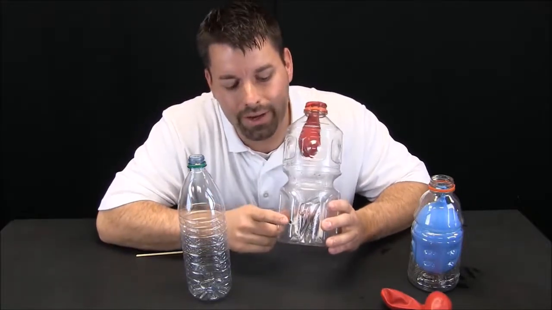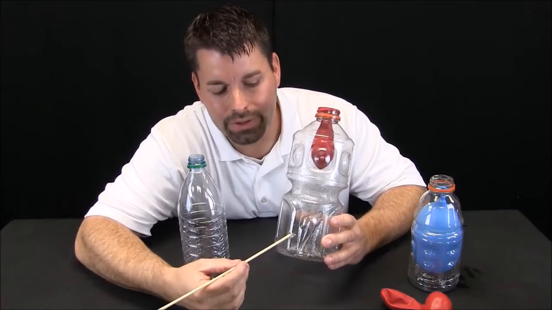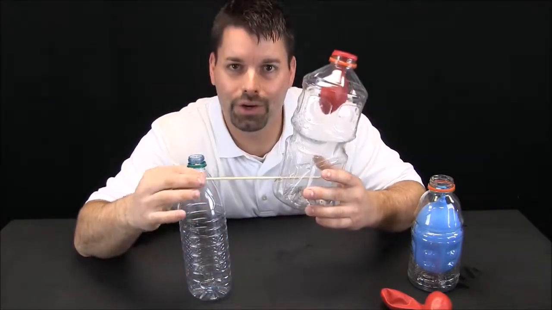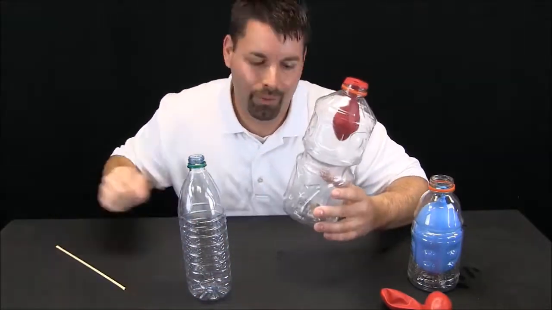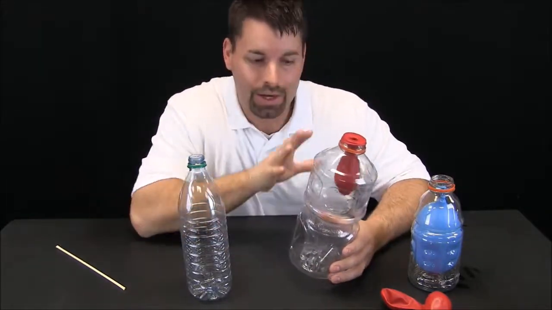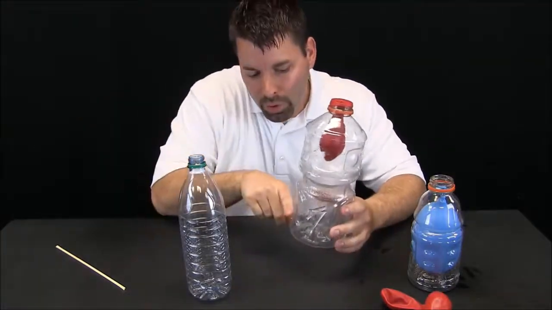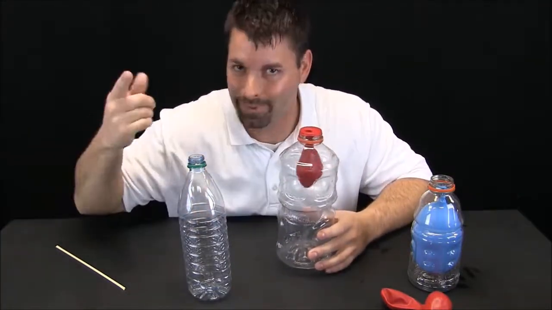Well, if you look carefully down here, there's a hole in the bottle. I'll show you with this little stick. The stick actually can go through the hole. Well, what did that hole allow the air inside this bottle to do? It allowed the air, as I blew into the balloon, that balloon forced the air and pushed the air out of the bottle. Watch this.